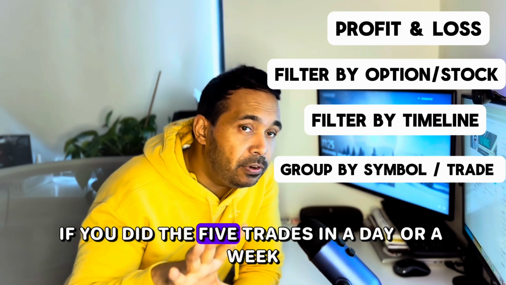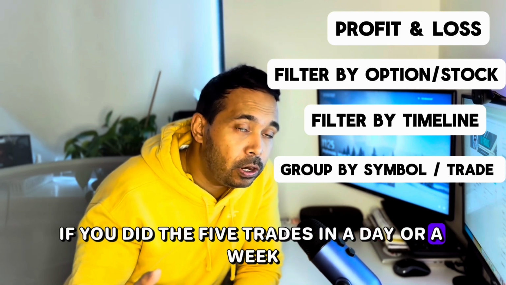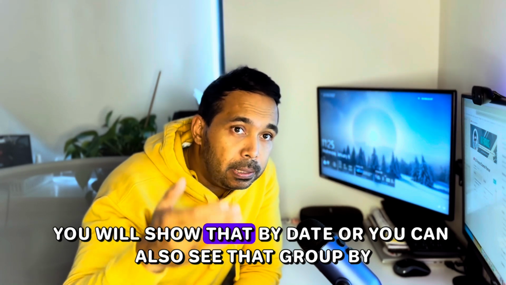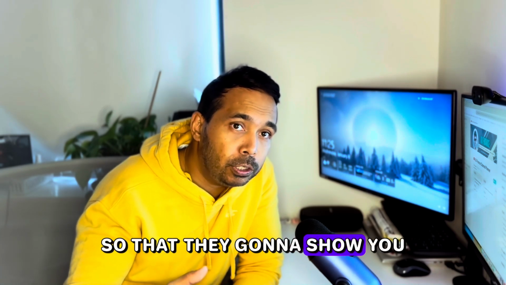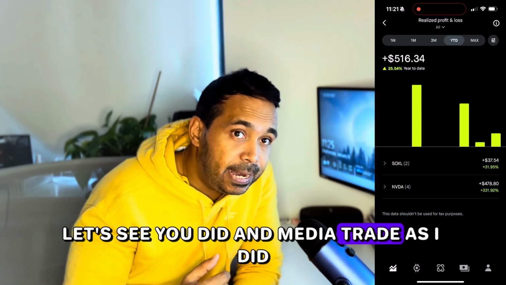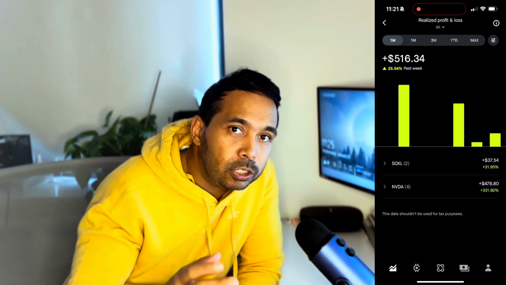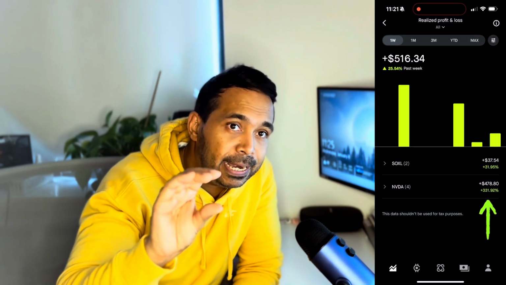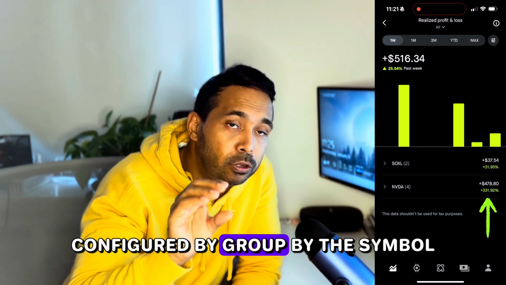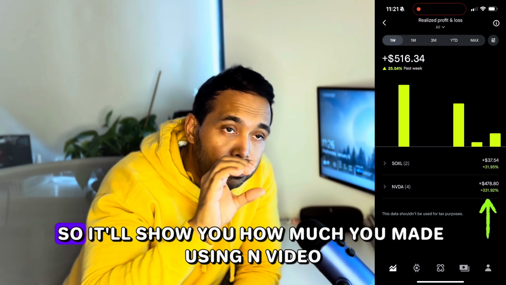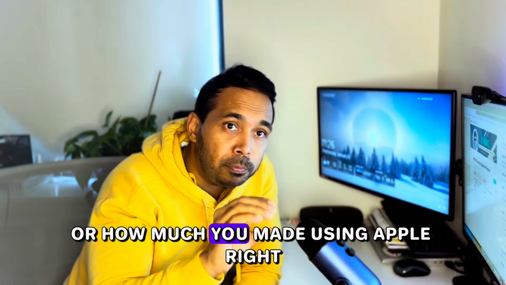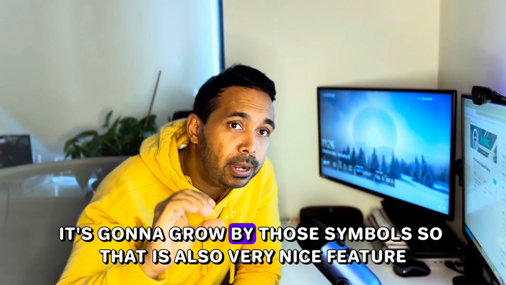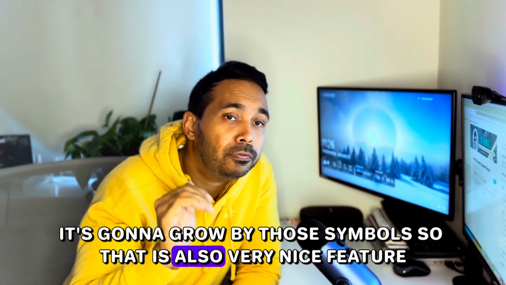If you did 5 trades in a day or a week, you will show that by date, or you can also see that group by the symbol, right? So that is going to show you, let's say you did an Nvidia trade as I did, it's going to show you those trades grouped by the symbol. So it'll show you how much you made using Nvidia or how much you made using Apple, right? It's going to group by those symbols. So that is also a very nice feature.